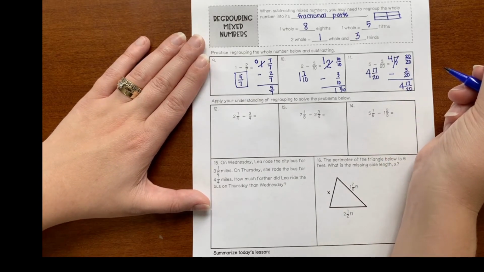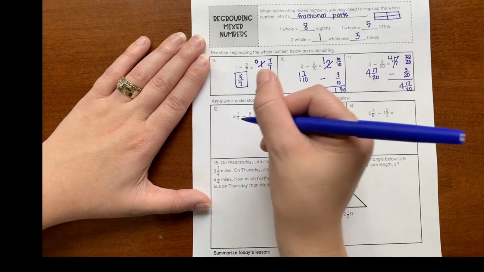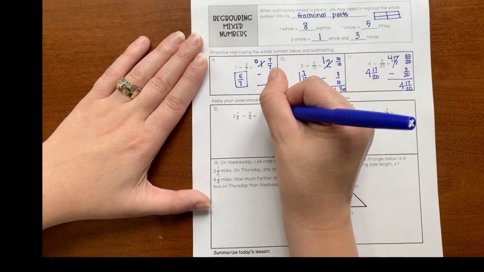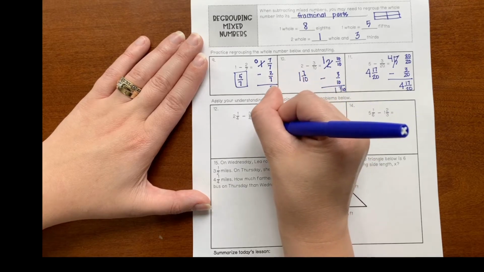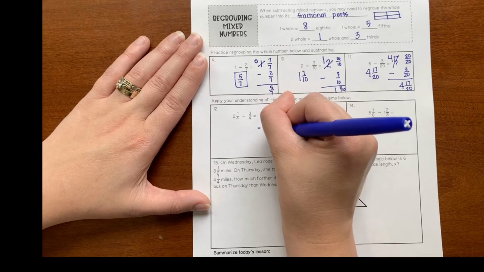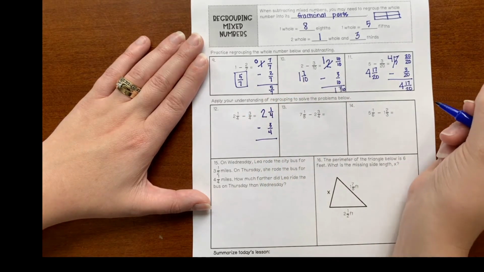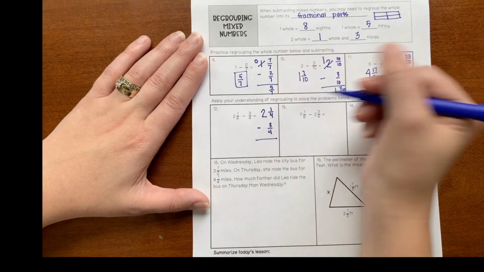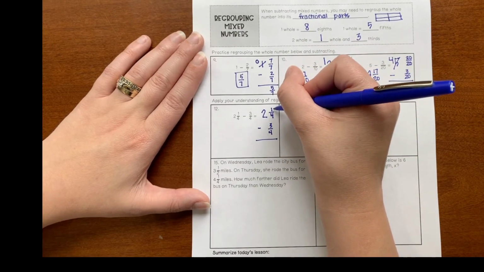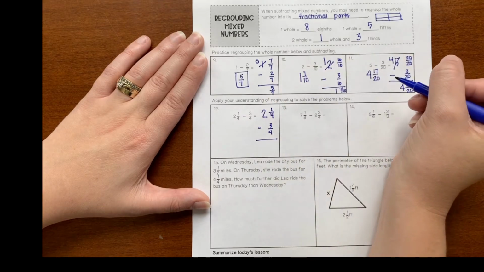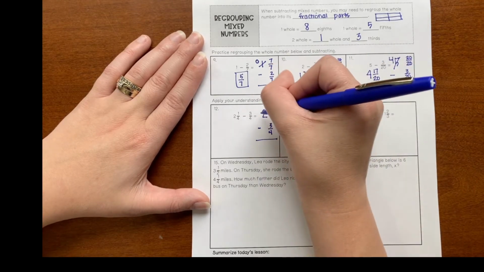Let's go ahead and look at number 12, because this one's going to be a little bit different. In number 12, I have a mixed number, 2 and 1/4, and I'm going to be subtracting 3/4 from that. So both fractions have the same denominator, but if I have 1/4, I can't subtract 3 from that. So that means I need to regroup.